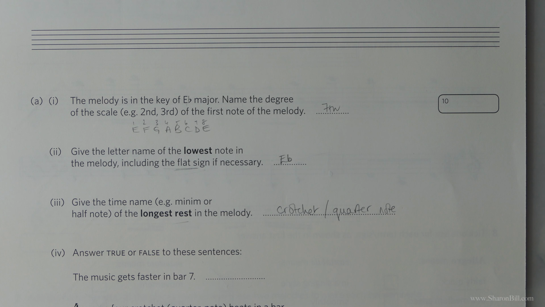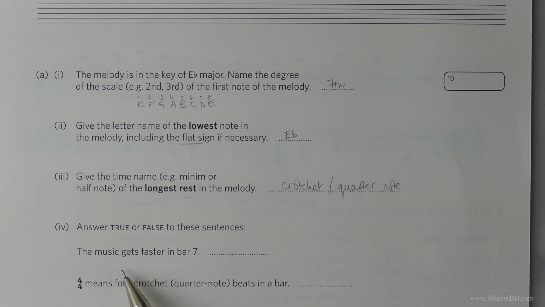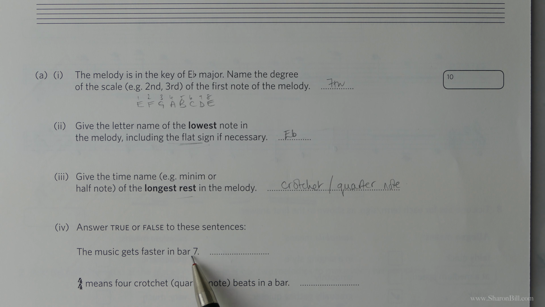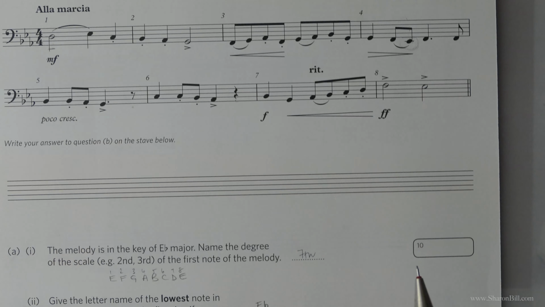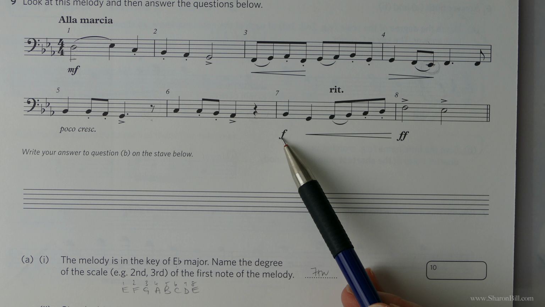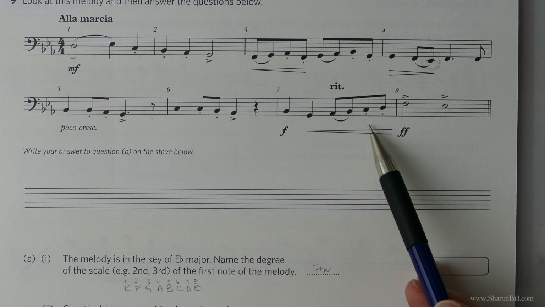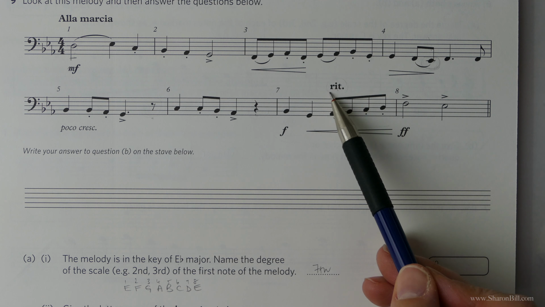Let's see what we've got going on now in this next section. Is it true or is it false that the music gets faster in bar 7? So let's see what happens in bar 7. So we've got a few things to say here. These are dynamic terms and directions. That's about volume. This is about speed.